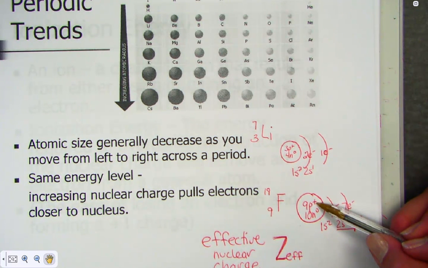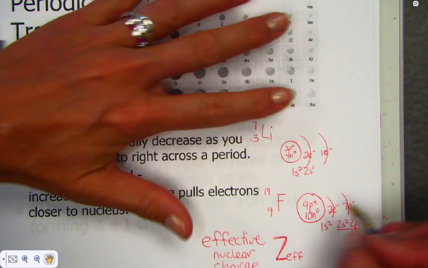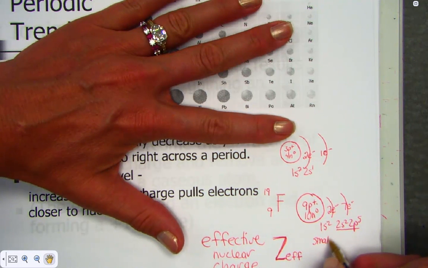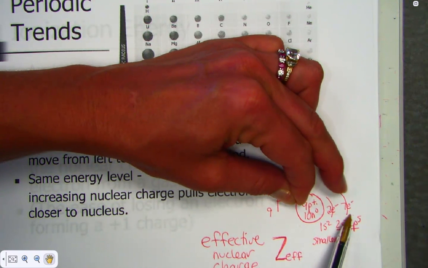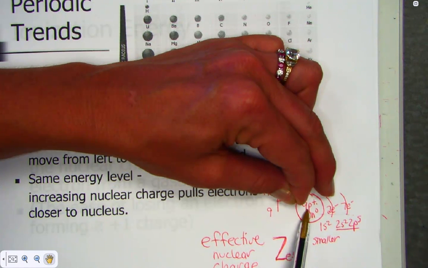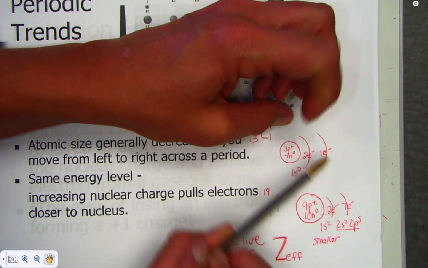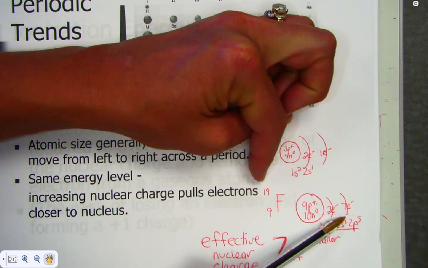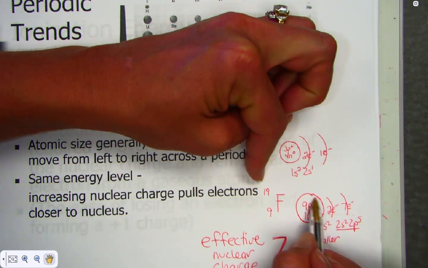9 positive protons, 9 negative electrons. The more electrostatic attraction, the more those opposite charges attract each other, the smaller the atom becomes. 9 positives can pull in that second energy level closer and closer and closer to the nucleus. The more positive particles I pack in, the same energy level. Notice lithium has 2 energy levels. Fluorine has 2 energy levels, but fluorine has a greater effective nuclear charge.